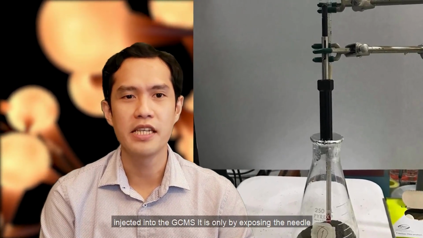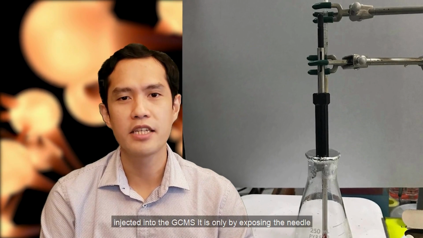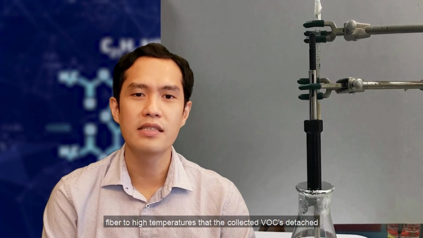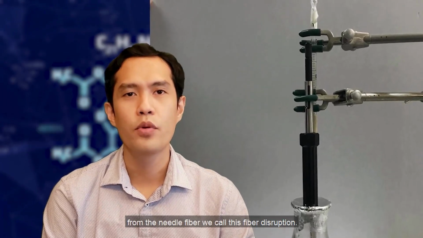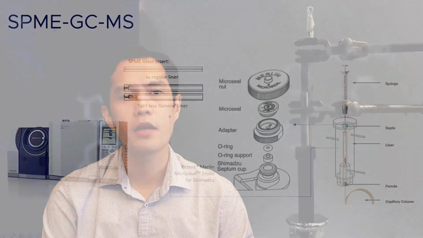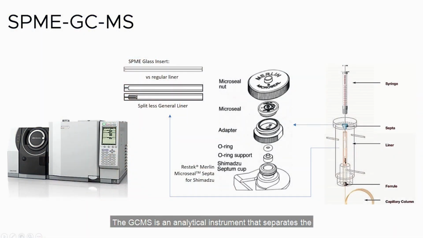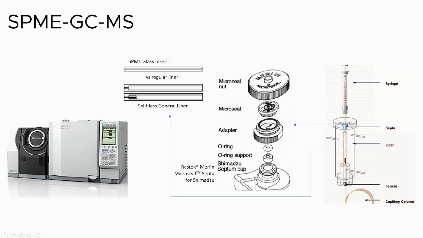After this, the needle fiber is then injected into your GCMS. It is only by exposing the needle fiber to high temperatures that the collected VOCs detach from the needle fiber. We call this fiber desorption. The GCMS is an analytical instrument that separates the components of a mixture based on differences in their boiling points and identifies the unknown components. It has two parts, the GC or the gas chromatograph and the MS or the mass spectrometer.